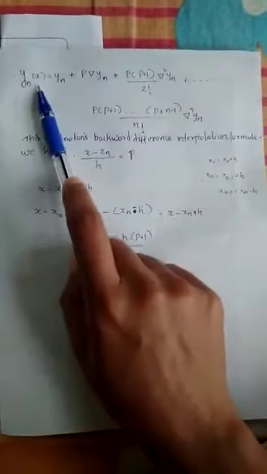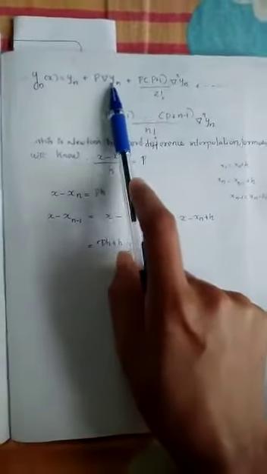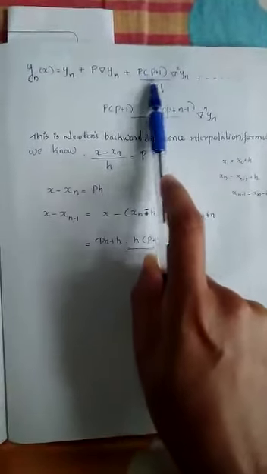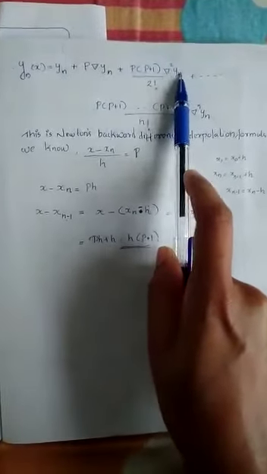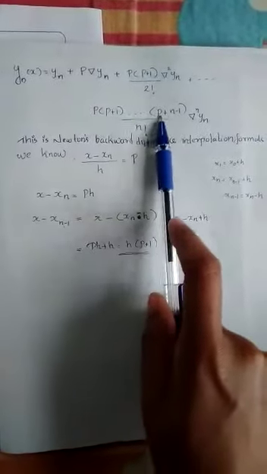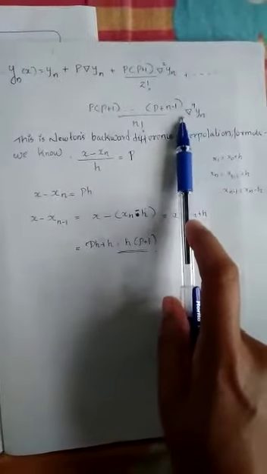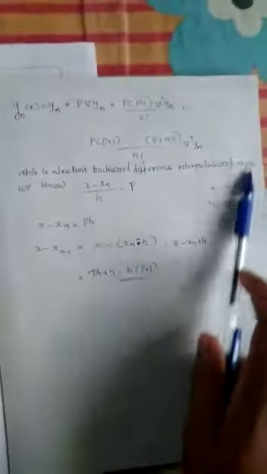So the equation is yn of x is equal to yn plus p into backward difference operator yn plus p into p plus 1, the second backward difference operator yn divided by 2 factorial, plus etc., p into p plus 1 etc. p plus n minus 1 divided by n factorial into nth backward difference yn. And this is the Newton's backward difference interpolation formula.